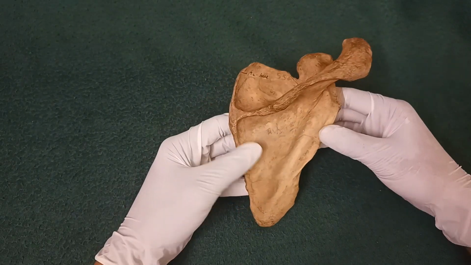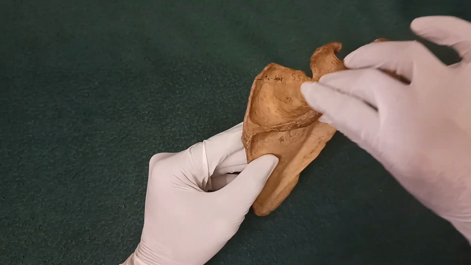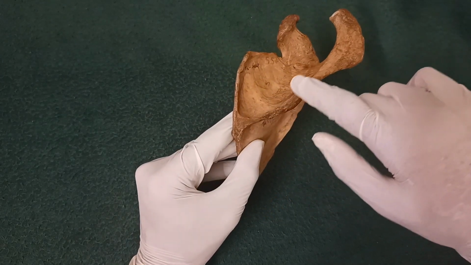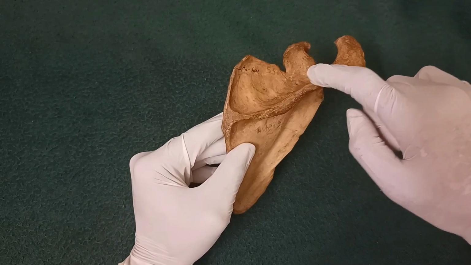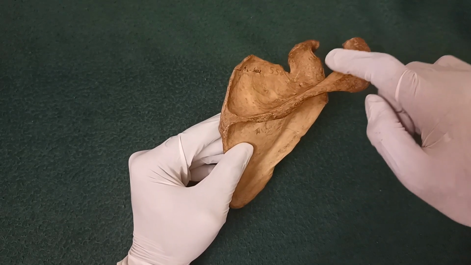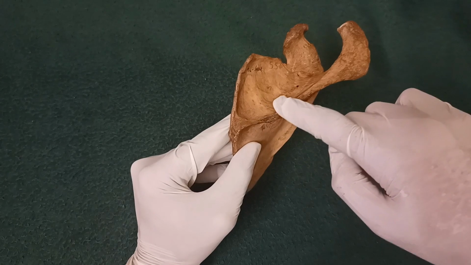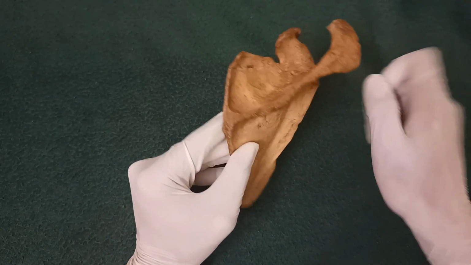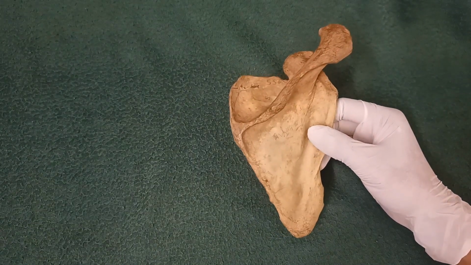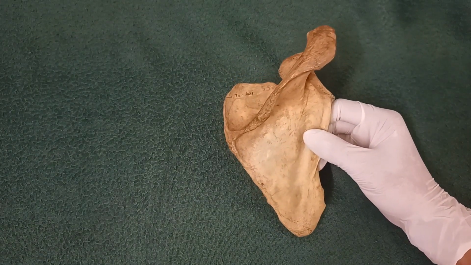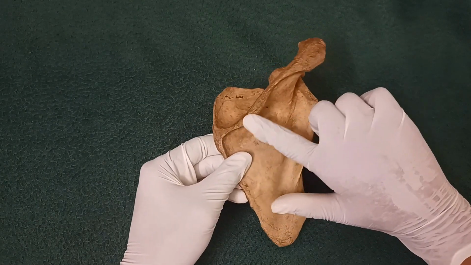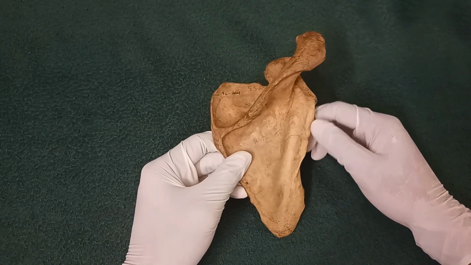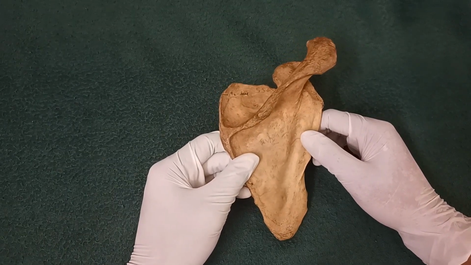Now let us take a look at the processes. This is the spinous process. This is the crest of the spine. This is the upper lip of the crest of the spine that continues as the medial border of the acromion process. From the upper lip of the crest of the spine as well as the medial border of the acromion process, there is insertion of trapezius muscle. From the lower lip of the crest of the spine and the lateral border of the acromion process, there is origin of posterior fibers of deltoid muscle.